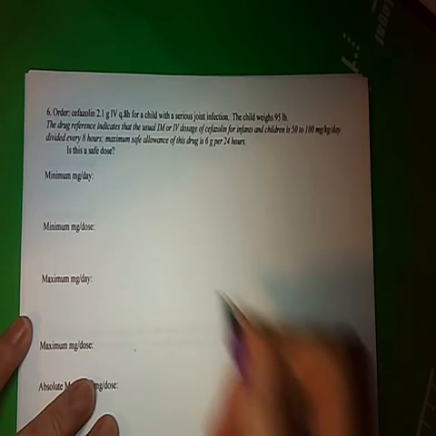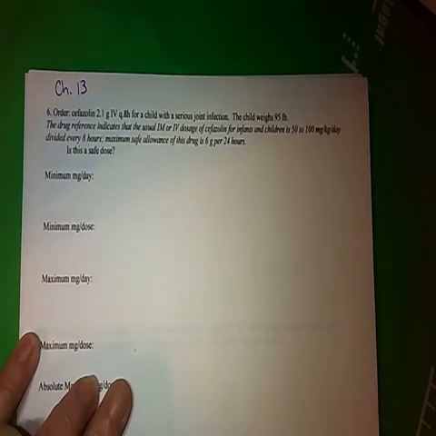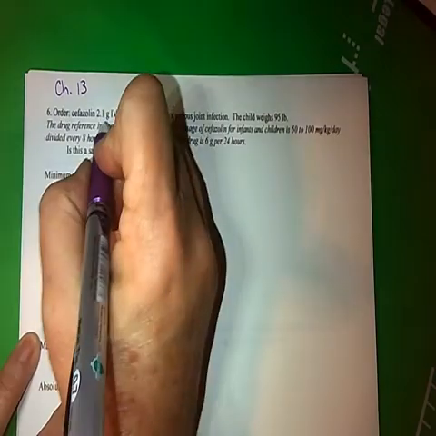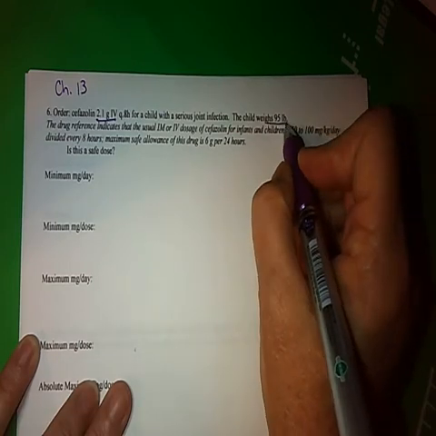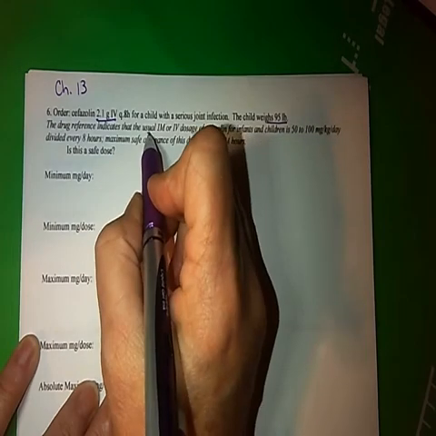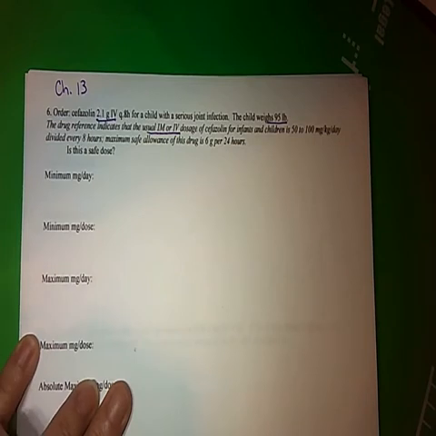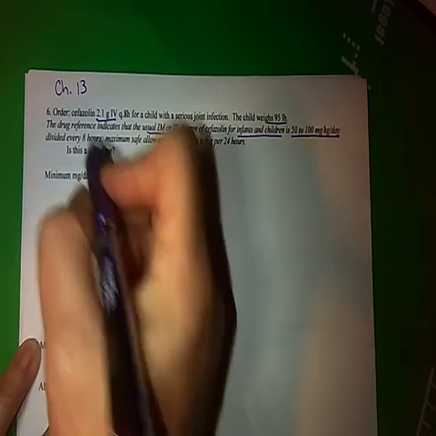Part 2 of Chapter 13, we're picking up with number 6. We have an order for cefazolin, 2.1 grams IV, every 8 hours for a child with a serious joint infection. The child weighs 95 pounds. The drug reference indicates that the usual IM or IV dosage of cefazolin for infants and children is 50 to 100 milligrams per kilogram per day, divided every 8 hours.